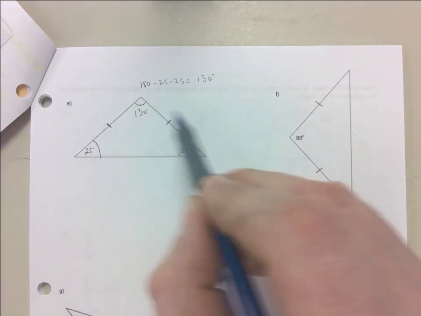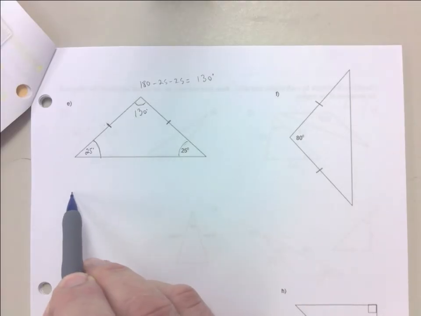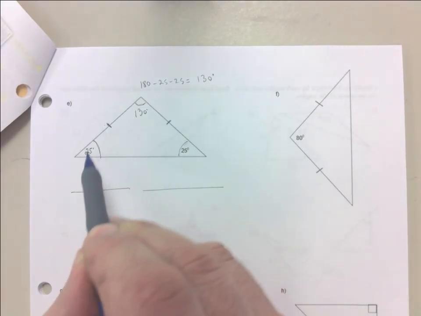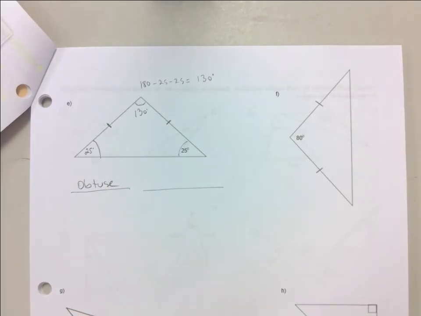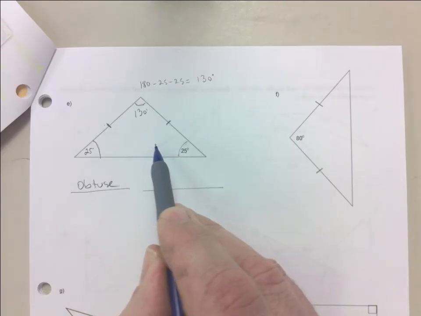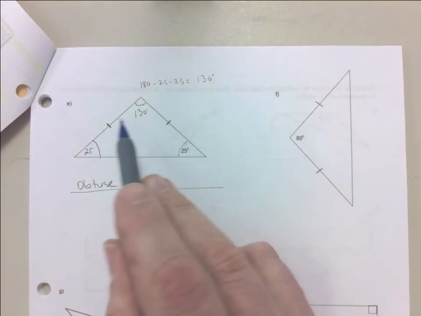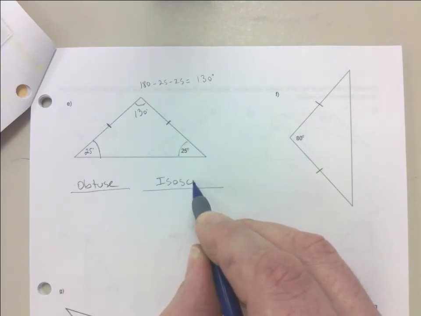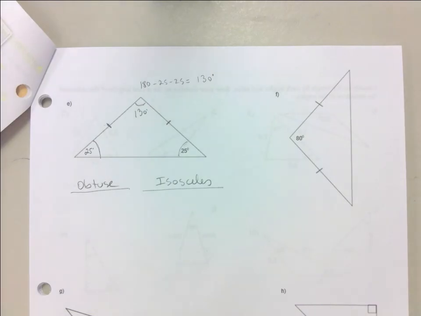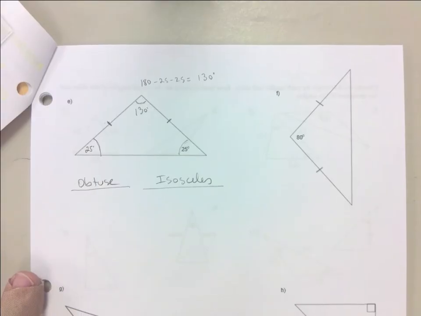So we actually now know that in terms of the angles, this one is obtuse. In terms of the side lengths, we knew that already, that this is isosceles. So you have an obtuse isosceles there.